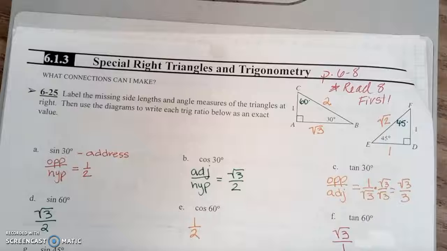Entitled Special Right Triangles and Trigonometry. And we are going to answer the question, what connections can I make? So for question number 25, they want us to label the missing side lengths and angle measures of the triangles at right. Then use those diagrams to write each of the trig ratios below as an exact value.